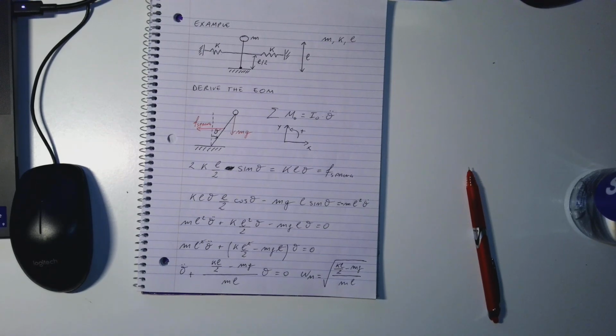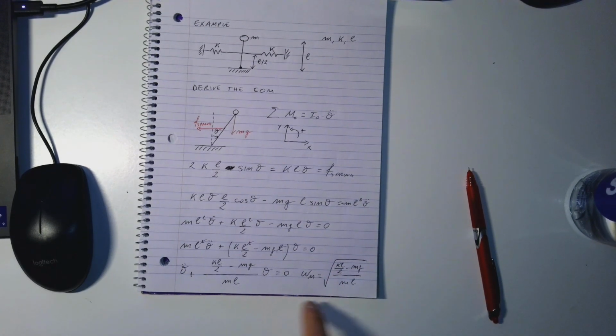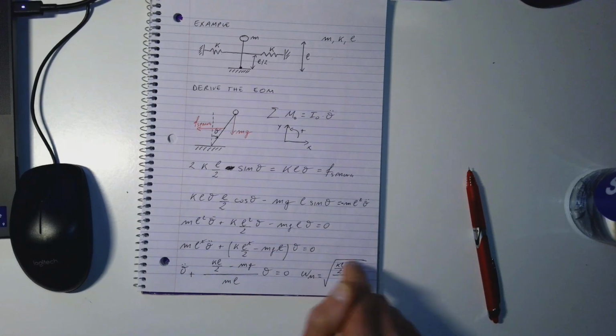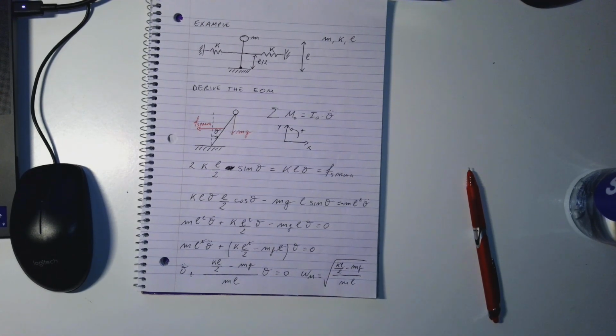If you go back and look at all of them, it is always a combination of K and M, and this combination is always positive before this example here.